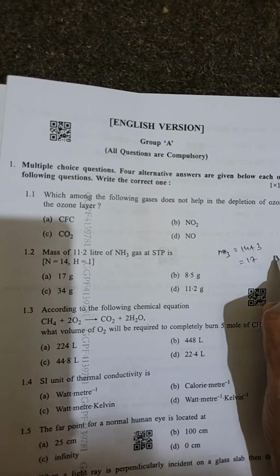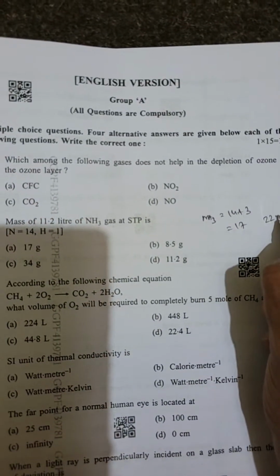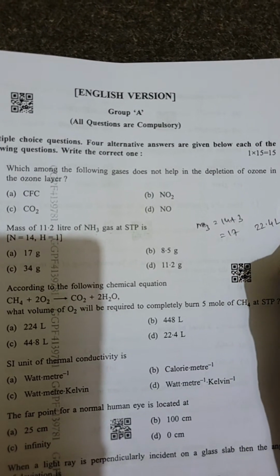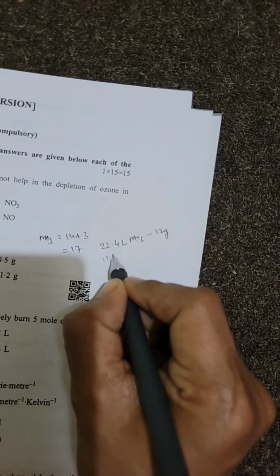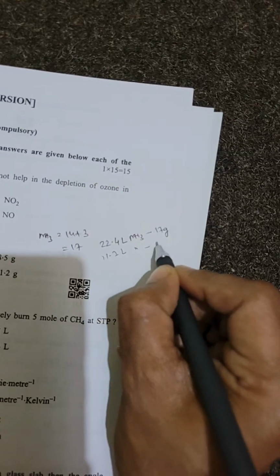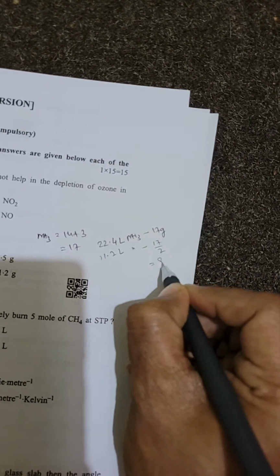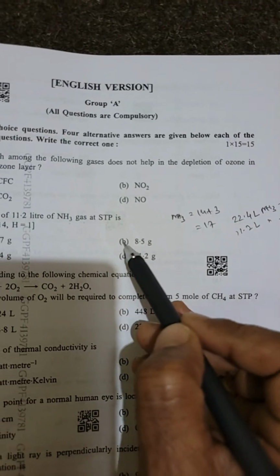So at STP, 22.4 liter ammonia weighs 17 gram, and 11.2 liter ammonia weighs 17 by 2, this means 8.5 gram. So answer B is correct.